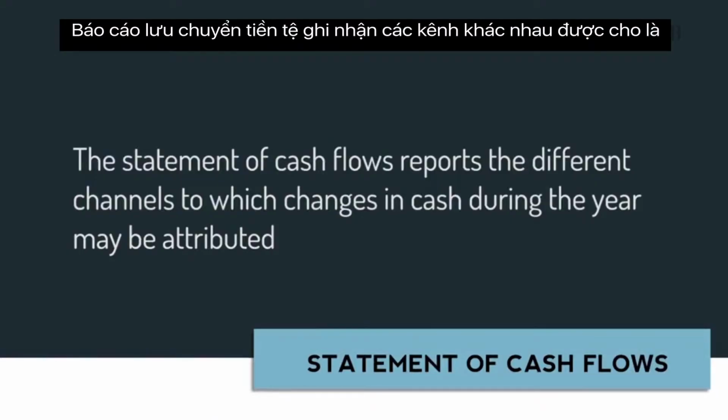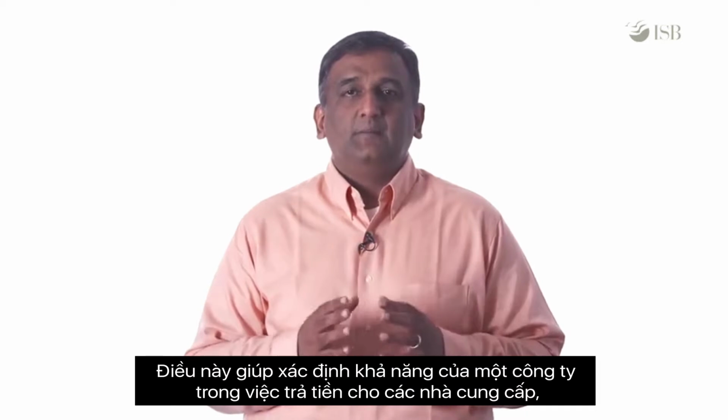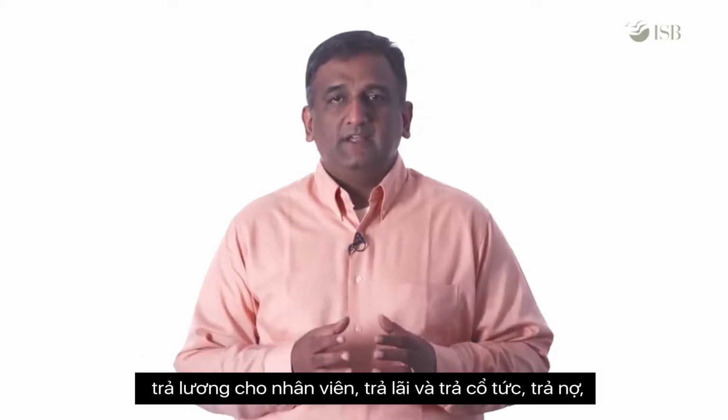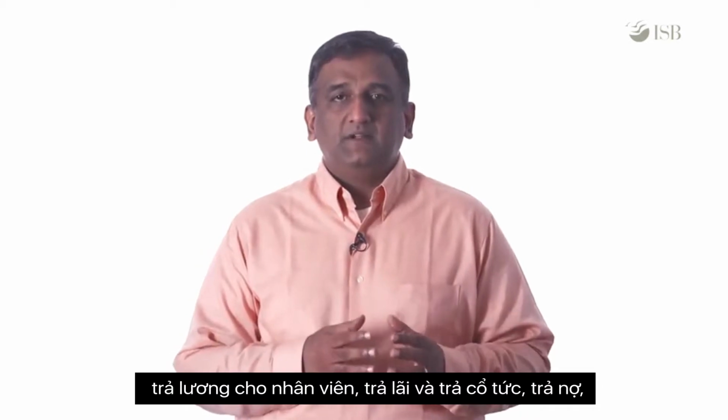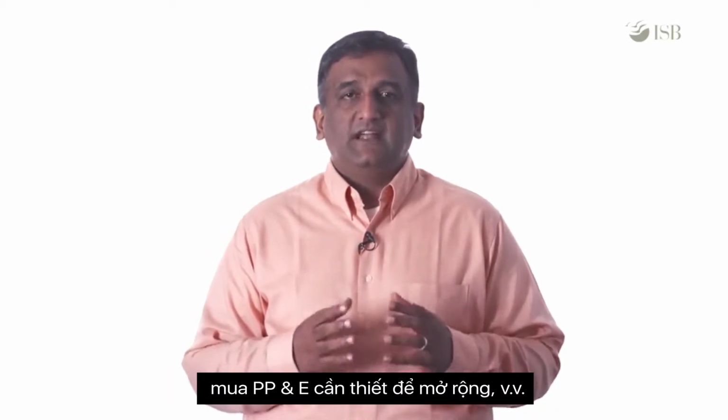The statement of cash flows reports the different channels through which changes in cash during the year may be attributed to. This helps in determining the ability of a company to pay its suppliers, pay its employees, make interest and dividend payments, repay loans, buy PP&E needed for expansion, etc.